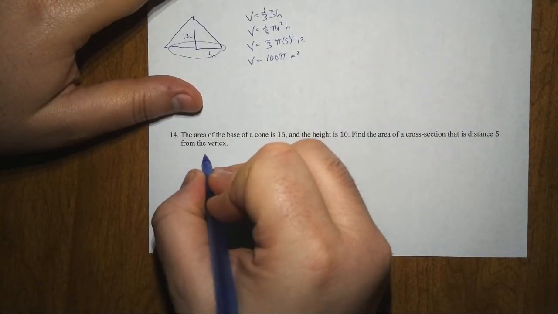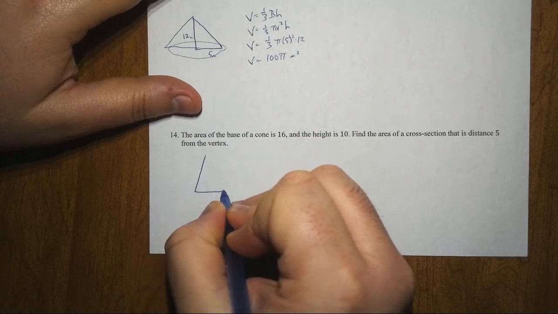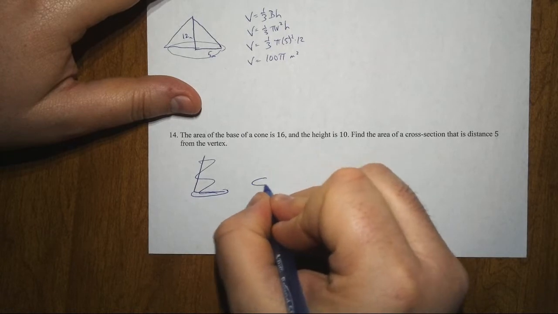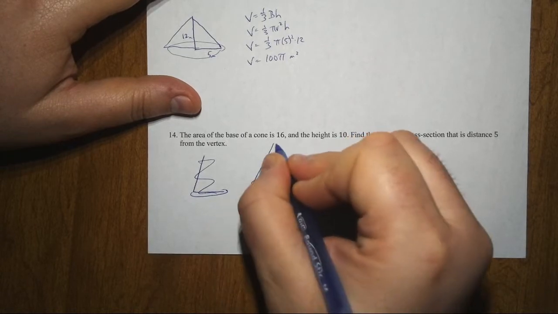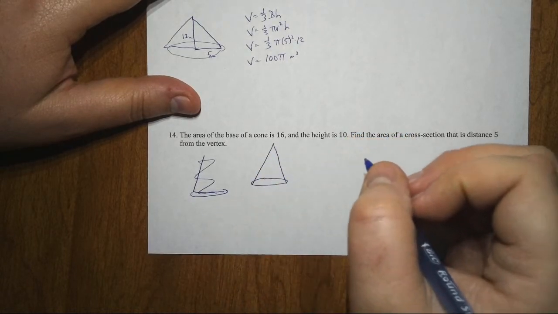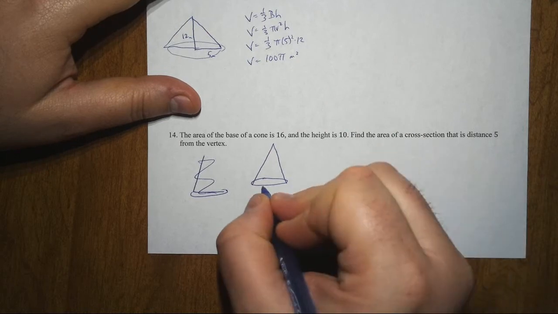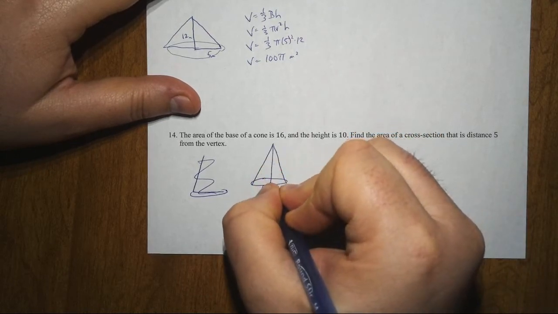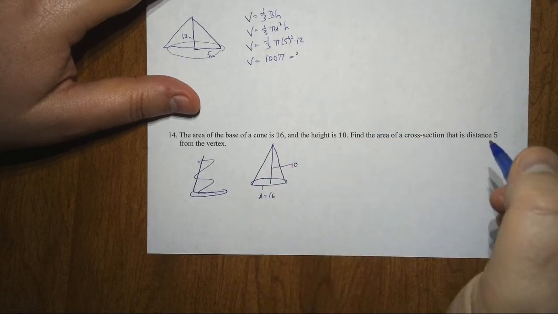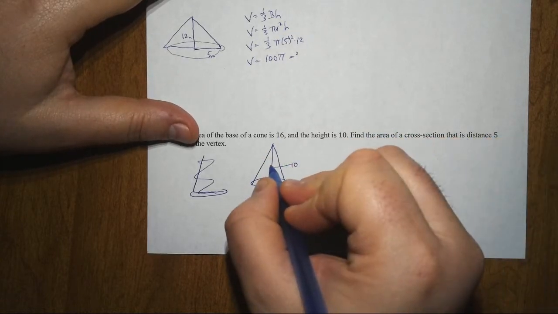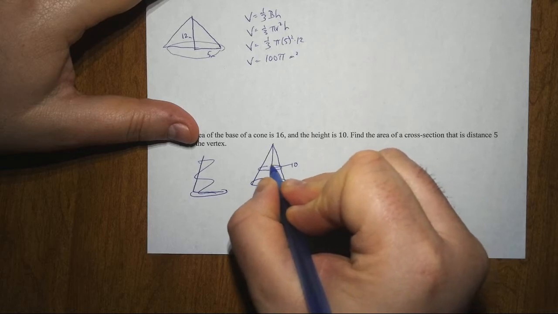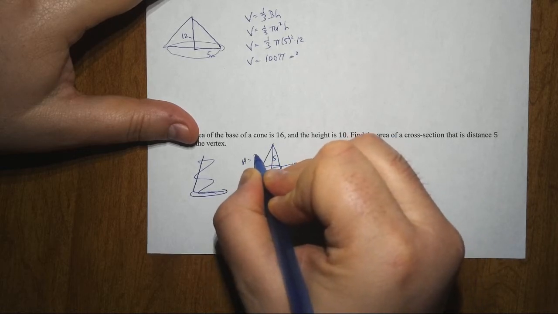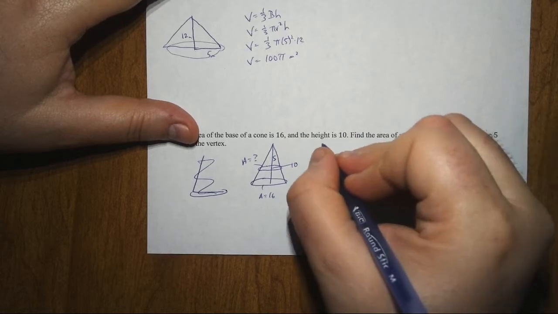So, if we have a cone, circle first, coming down from the triangle. Boom. Okay. Area of the base is 16. The height is 10. If we have a distance, it's 5, right? So we draw another circle. So this is now 5. They want to know what's the area. This is another ratio question, right?